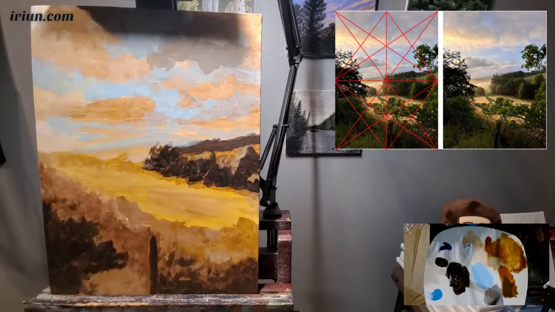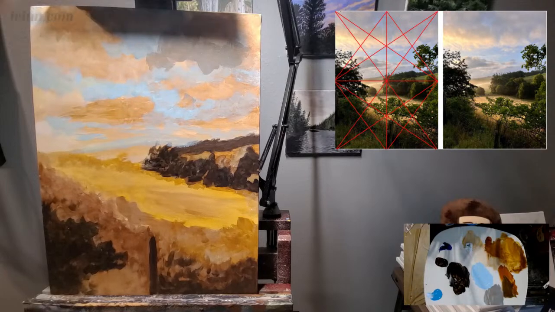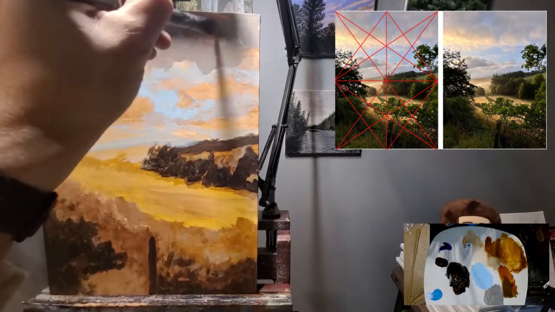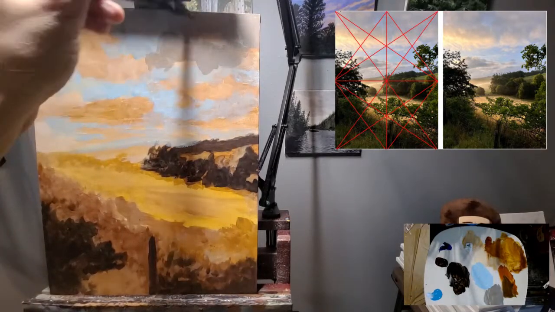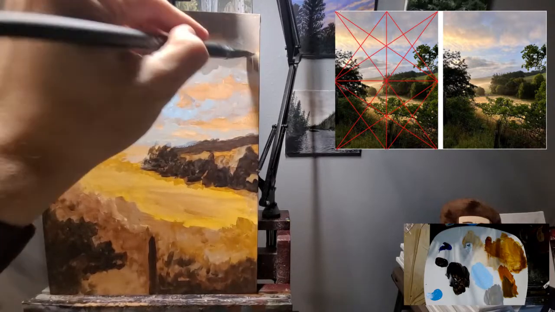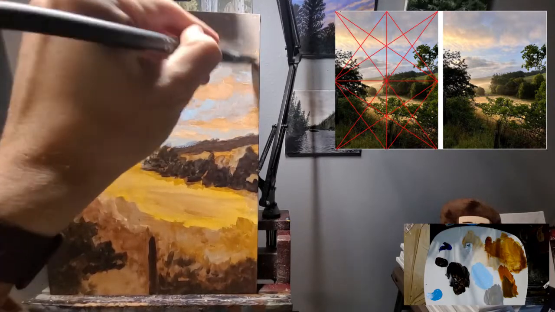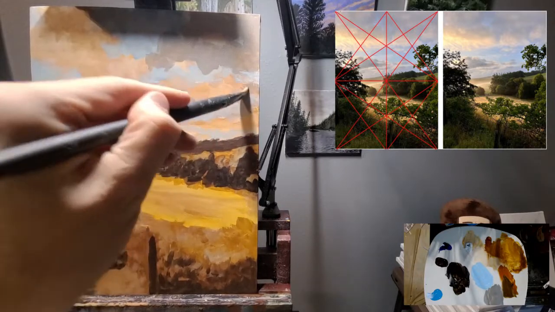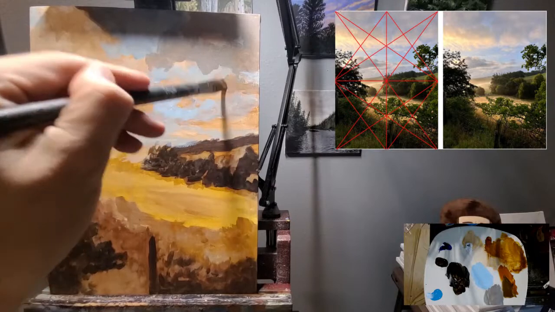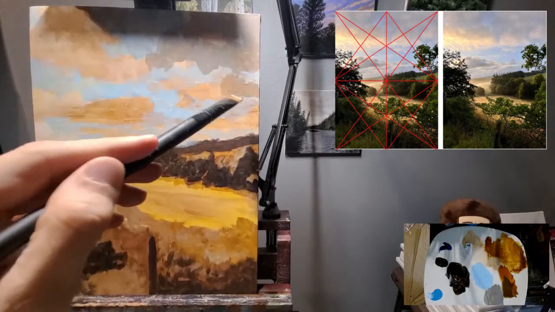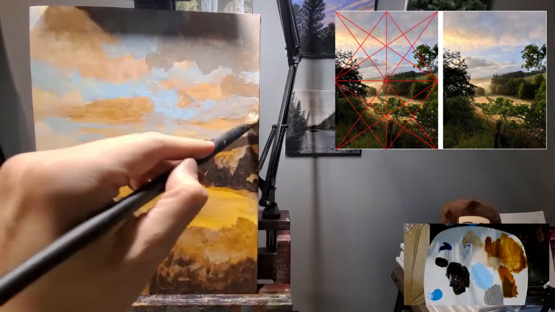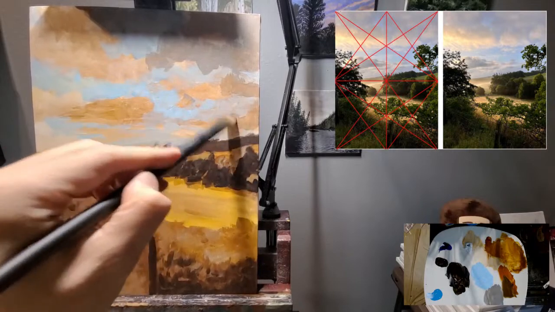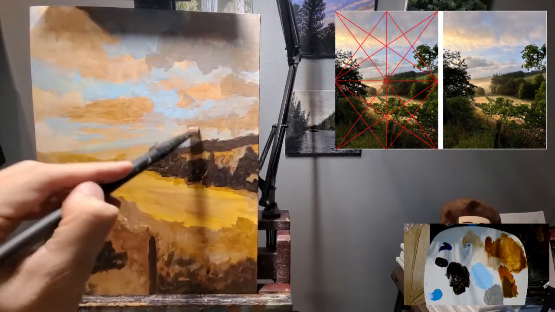This is shadow for the clouds. Basically, as Lola says, we're painting the dirt so that we have something to contrast against.